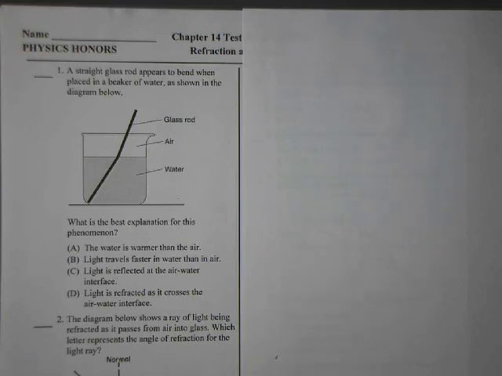Chapter 14, review for test. Question number 1 says, a straight glass rod appears to bend when placed in a beaker of water, as shown in the diagram. What is the best explanation for this phenomenon? So it's just refraction. So the glass rod appears to bend in the beaker of water because of the refraction.